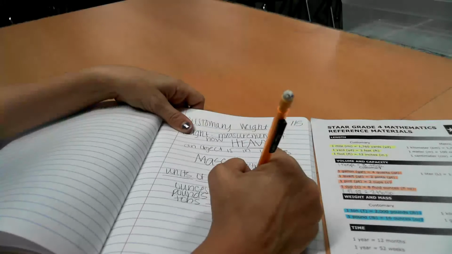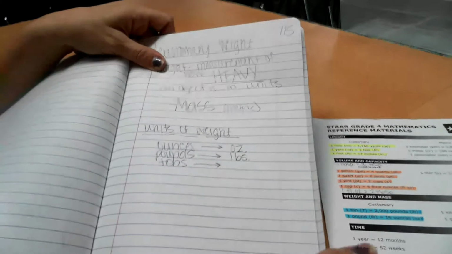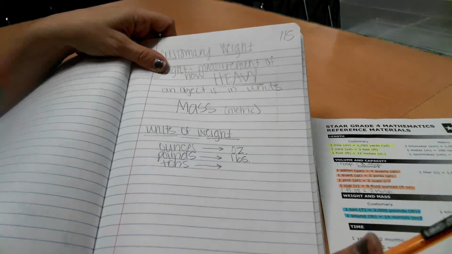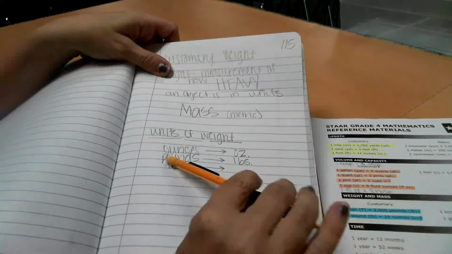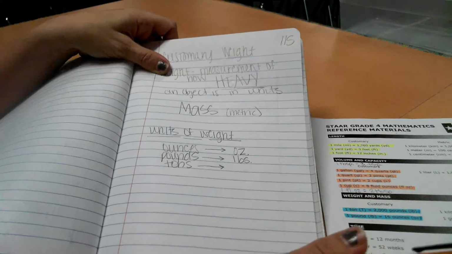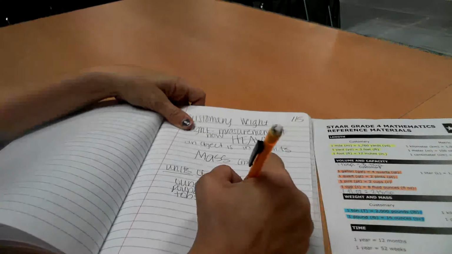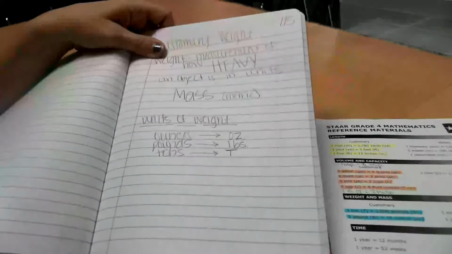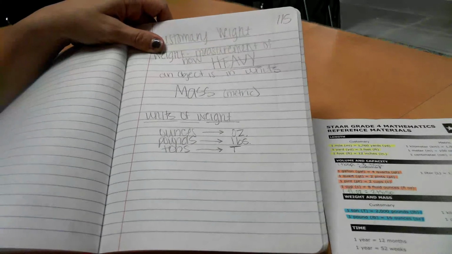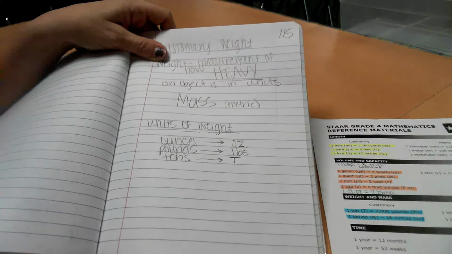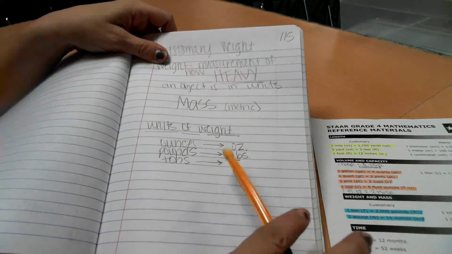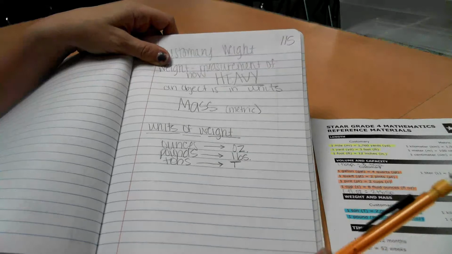Pounds is really weird. It's LBS. It's one of the only ones that does not look like the word. And then tons is a capital T. And it's capital because it's so big and heavy. Once in a while, you might see a lowercase t, but it's usually a capital T.